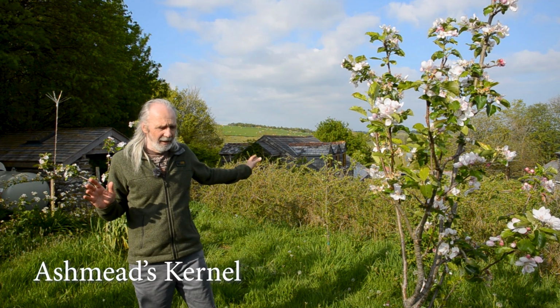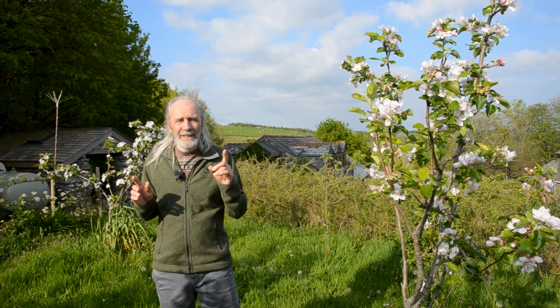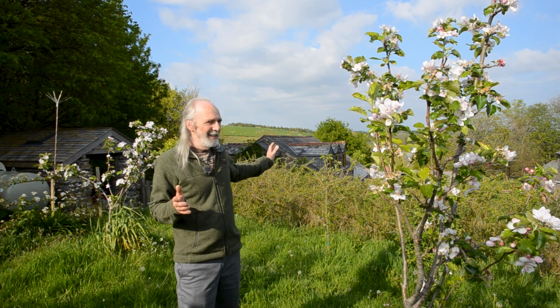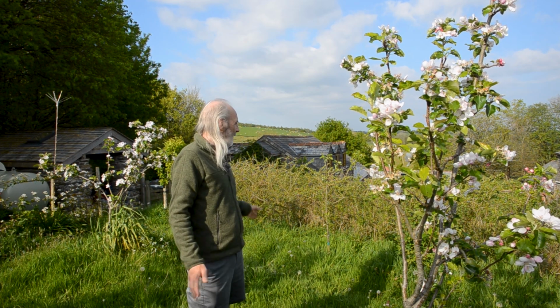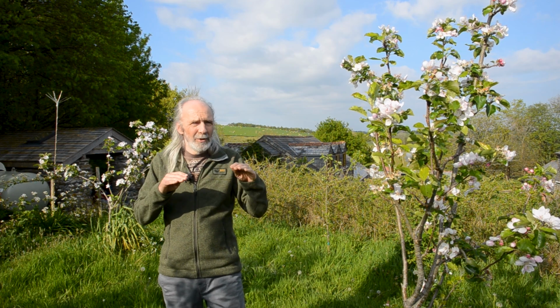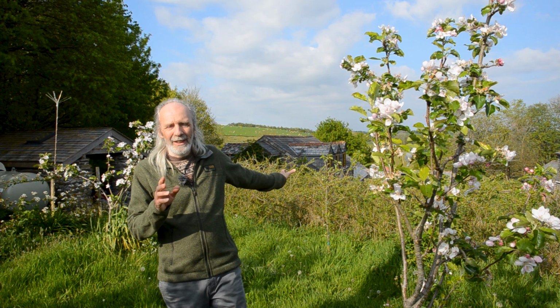So certainly these three will be fine together, and this one at the back is called Ashmead's Kernel. And if you go online it'll say that it's a D or a 4 on the RHS website. So I use the RHS list simply because it's a consistent list, and if you look at different sources they'll say different things. So some sources will say that's an E or a 5, and some will say it's a C or a 3. The RHS says it's a 4, and so just in order to compare different varieties together, stick to one list, and I choose the RHS for Britain.